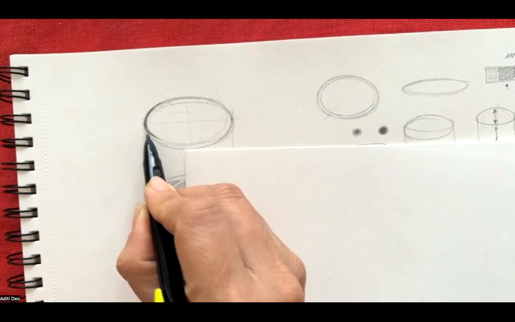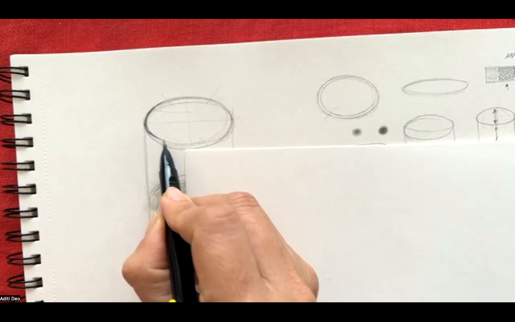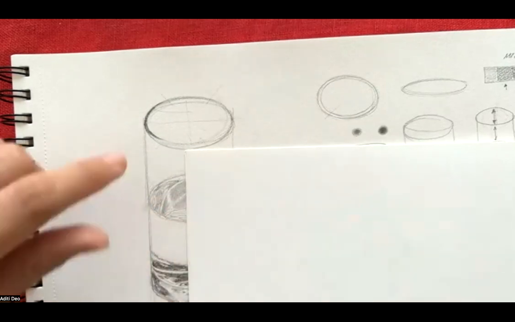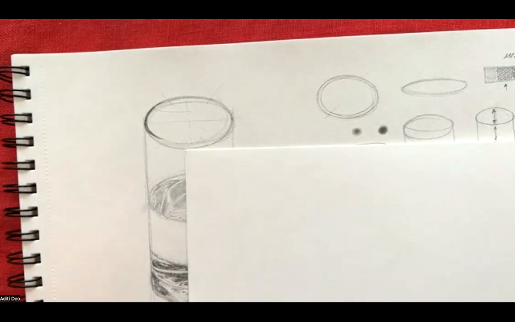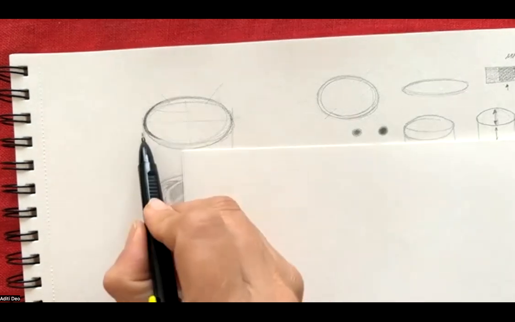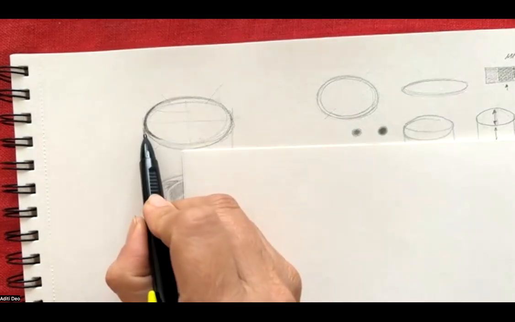So you need to notice these things about shadows. This may not be the case every time. Then there's a little gap on the side.